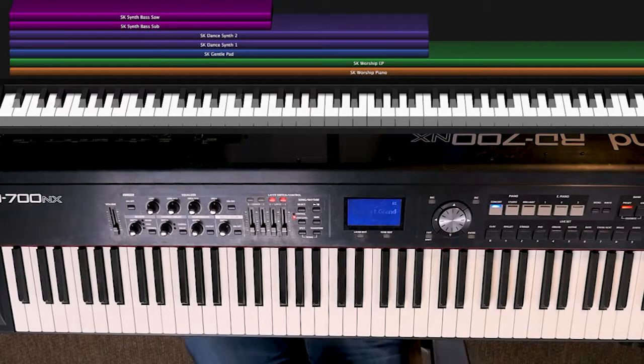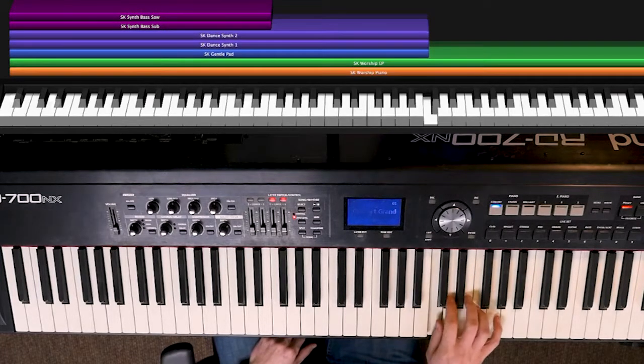Okay, here's an intermediate lesson for us on Come Thou Fount. In this song, we want to also play the melody line on top, which sounds like this.